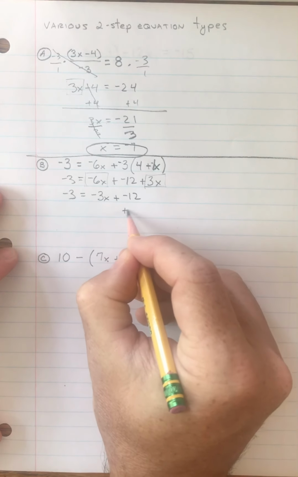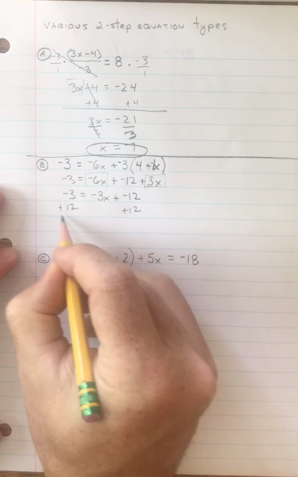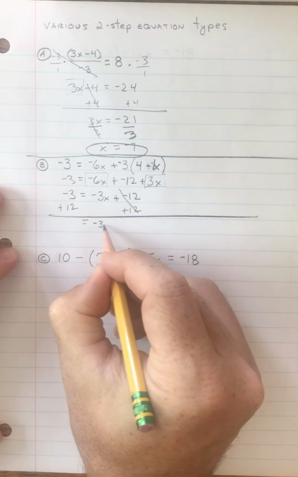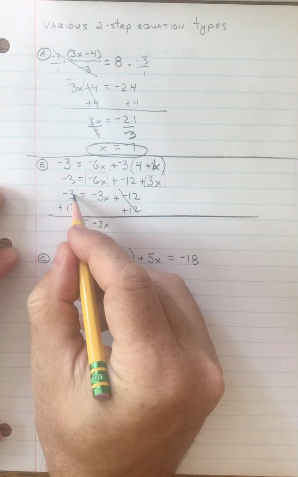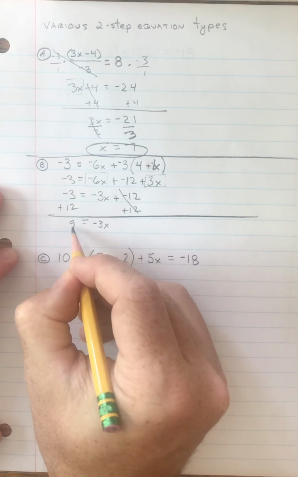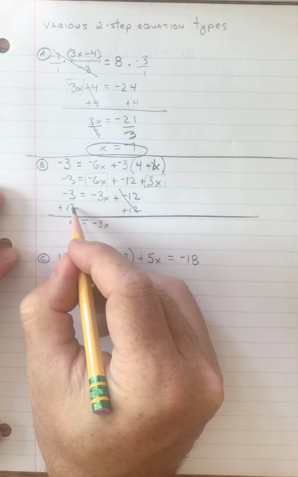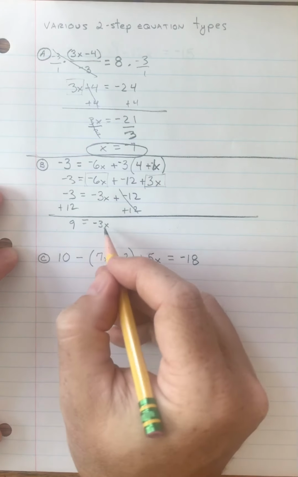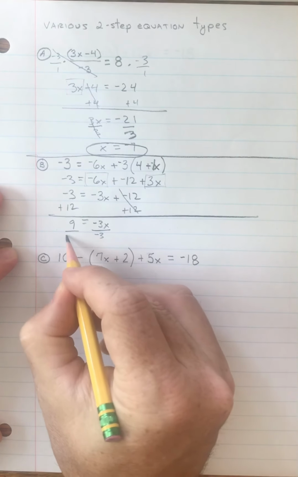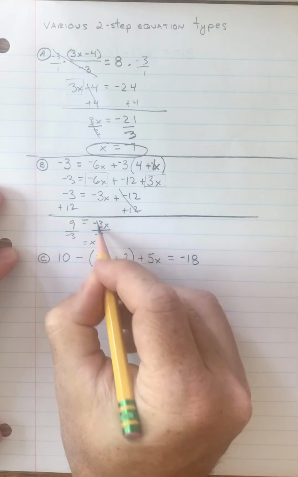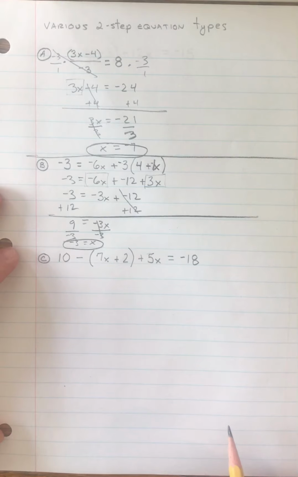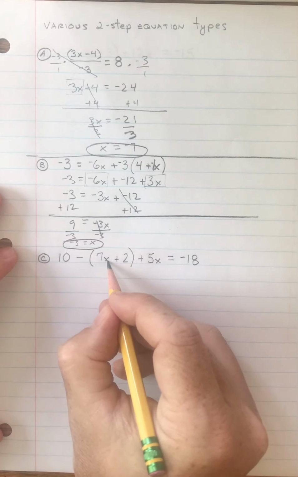All right, I'm going to add 12, add 12. Let's cancel out, or add to 0 anyway. This is -3x. Equals, and -3 plus 12, that's a positive plus a negative, so I have to subtract. 12 minus 3 is 9, and I keep the sign of the larger, or the one with the larger absolute value, and that's 9. All right, and to finish it off here, this is a 1-step equation now. Divide both sides by -3, and I get x equals -3. Beautiful.